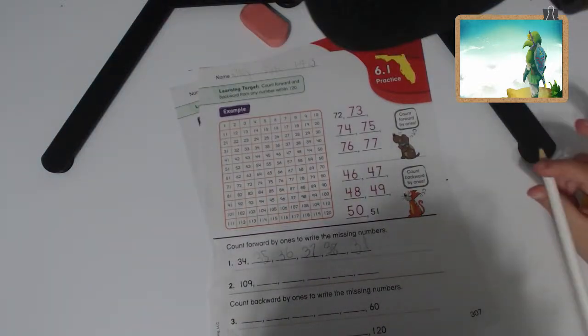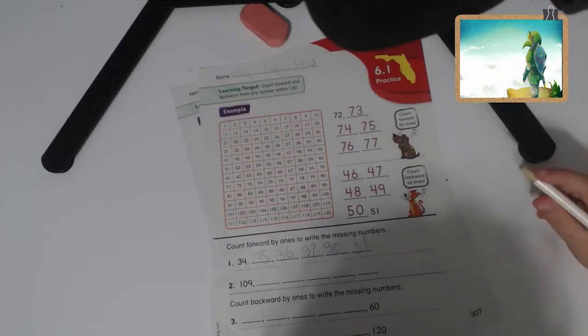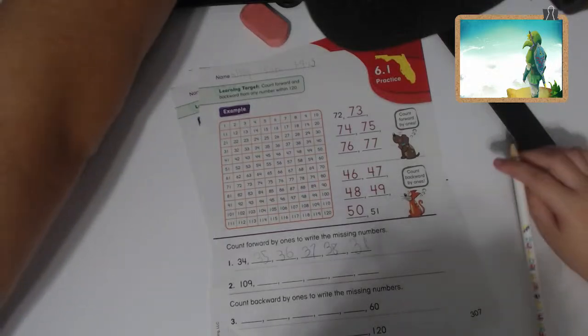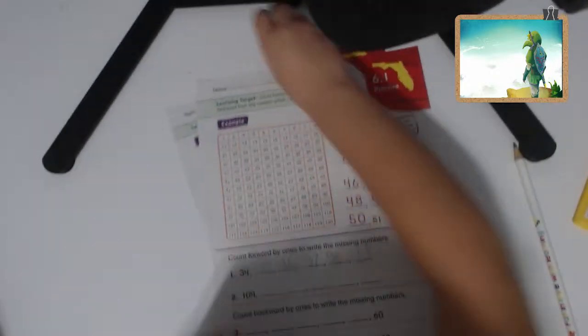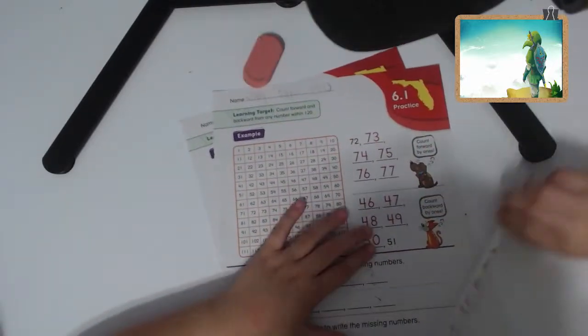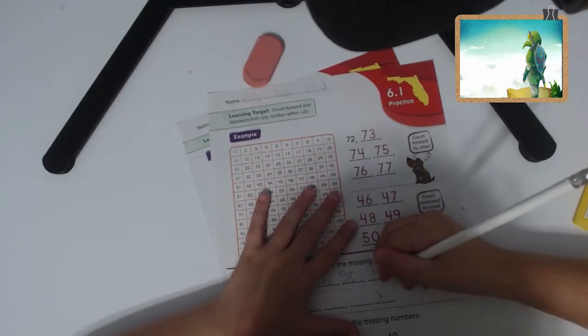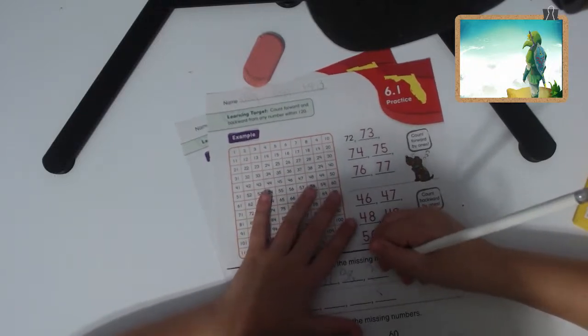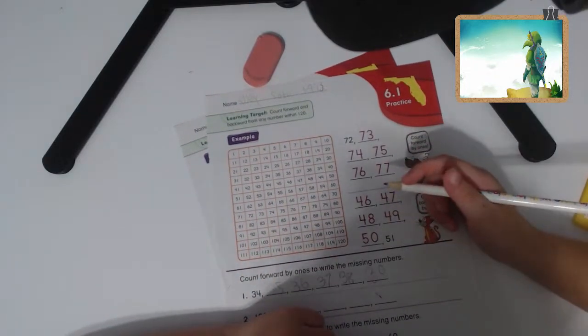34, 35, 36, 37, 38. Oh, it's 30. What is it? I mean 39. This is 39.